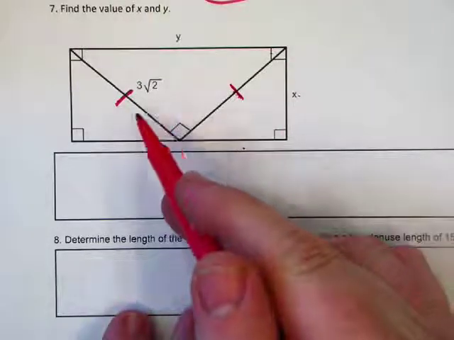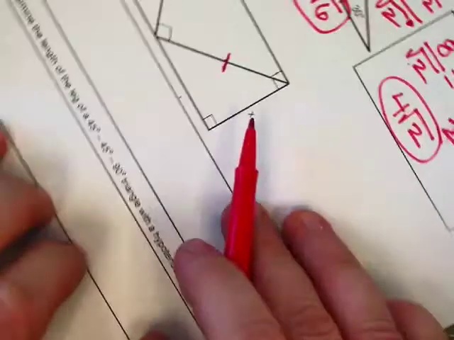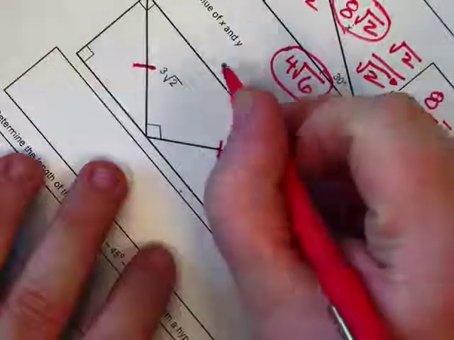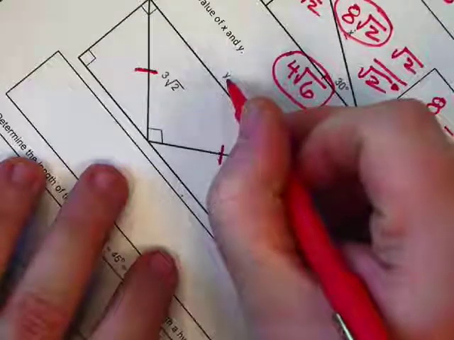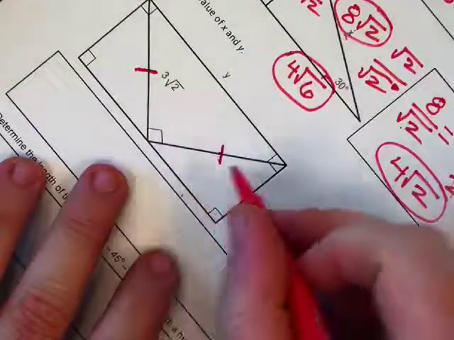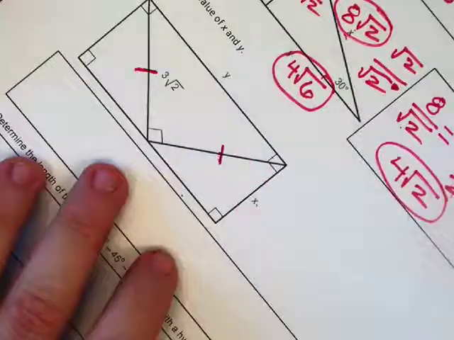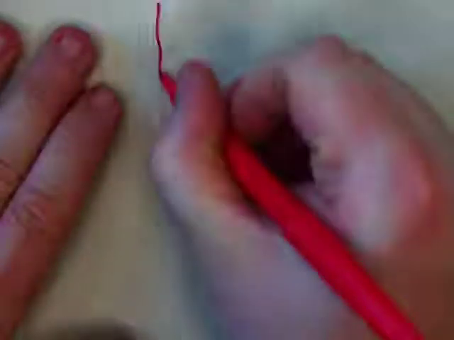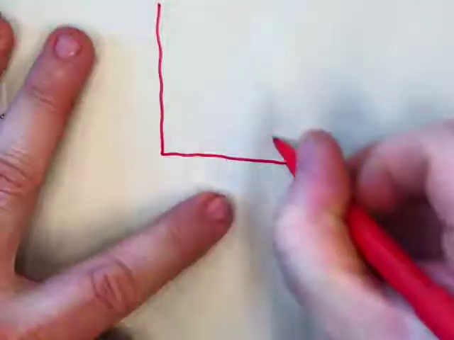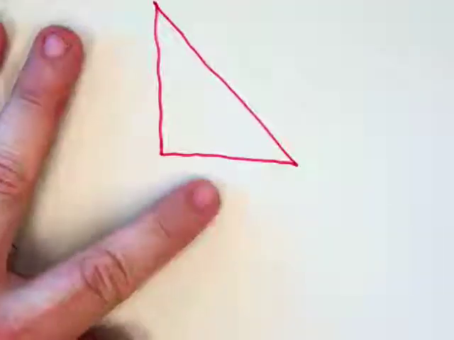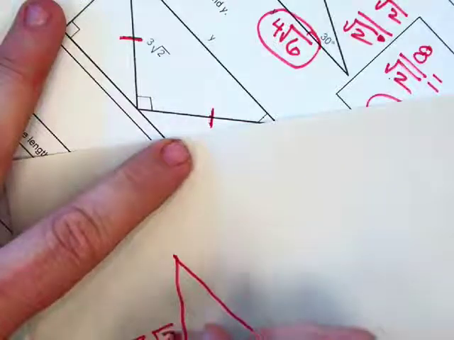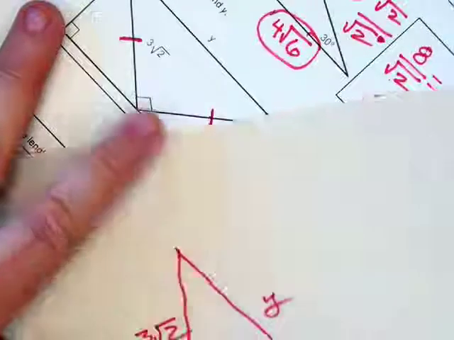That is a leg for that triangle. See how if I turn it on my side, y is actually the hypotenuse. So we have a leg and the hypotenuse. If I were to sketch it somewhere else, it'd be much easier to see. So if I say, okay, here's the triangle, and I just sketched it through the paper, and I say this is 3 square root of 2, and this is y, what have we got?